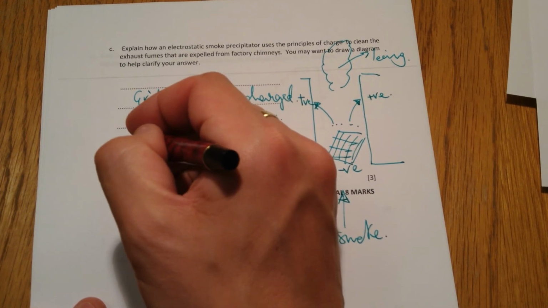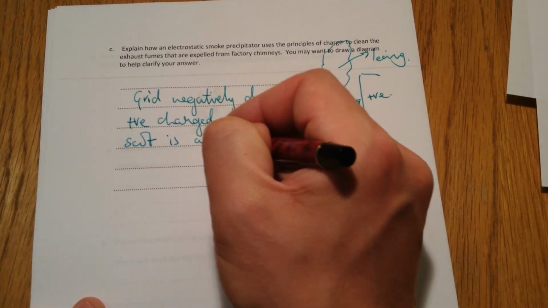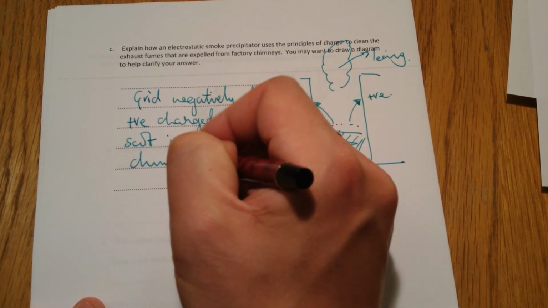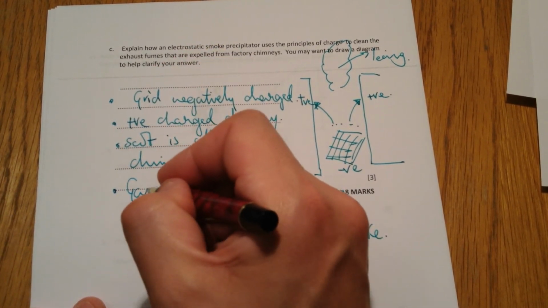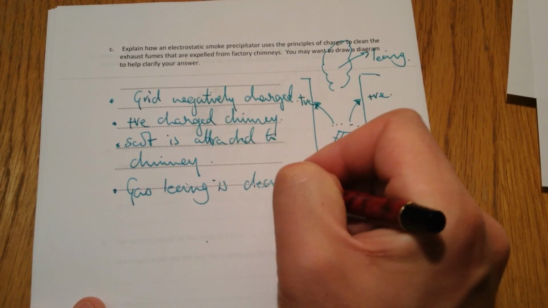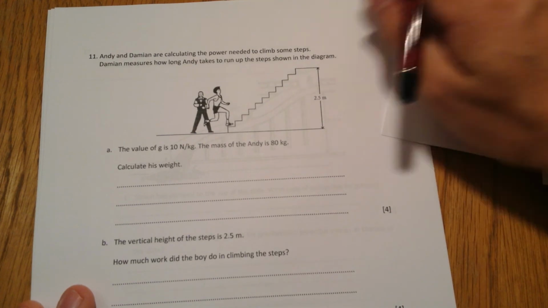Then the soot is attracted to the chimney. Therefore the gas leaving is clean. Good, good, good.